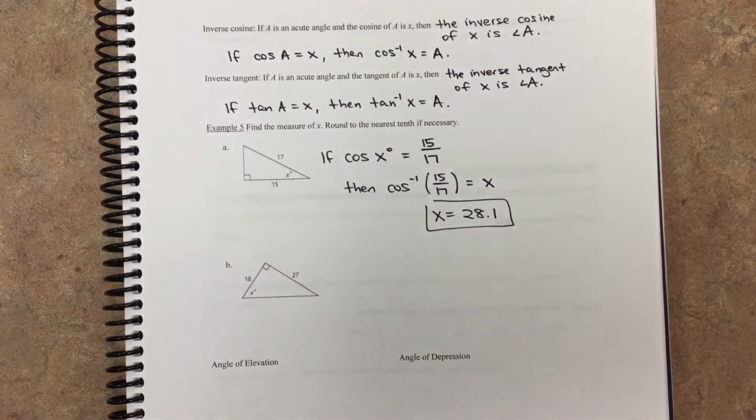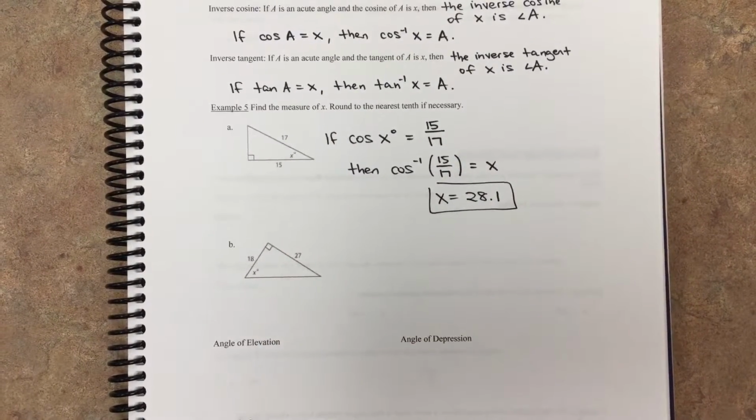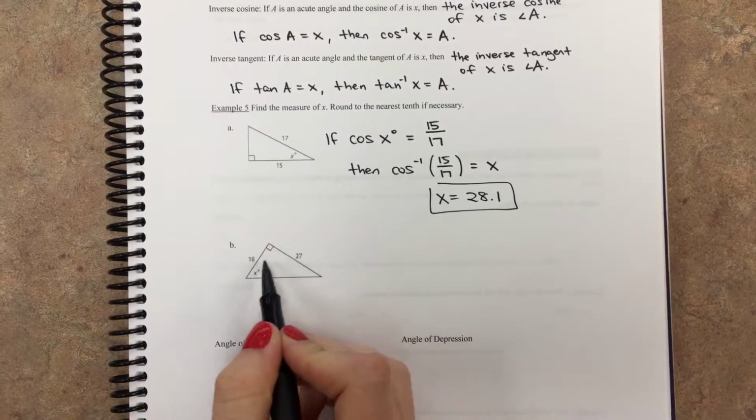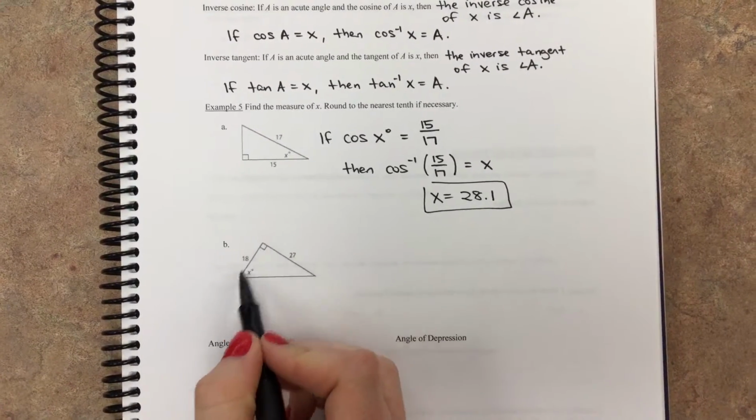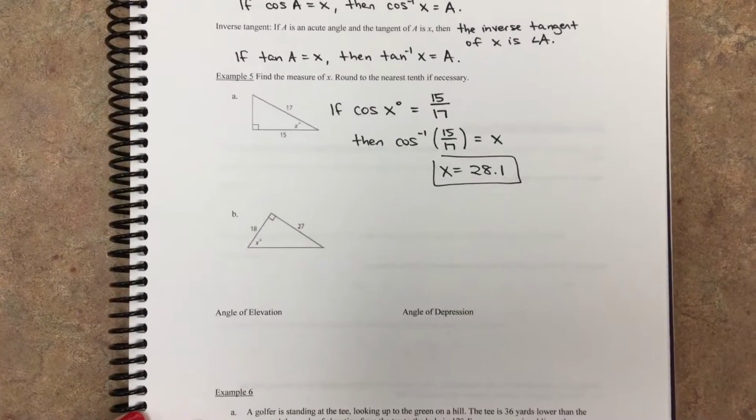Okay, so that would be this angle right here. So let's do the exact same thing for this one. With this one compared to x, we have the other two sides besides the hypotenuse. We have the adjacent and we have the opposite. So that would be tangent.